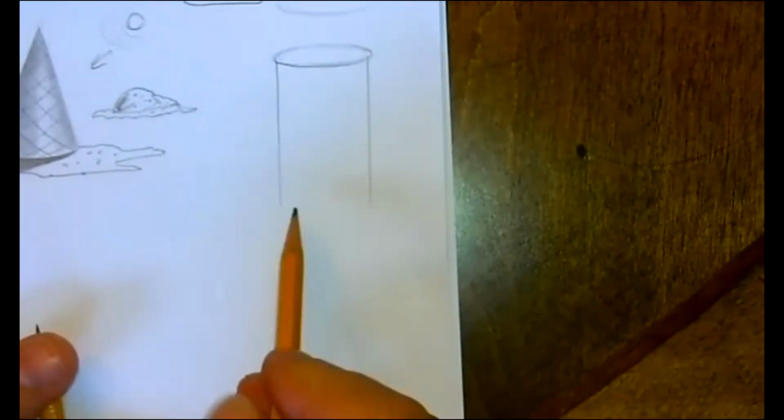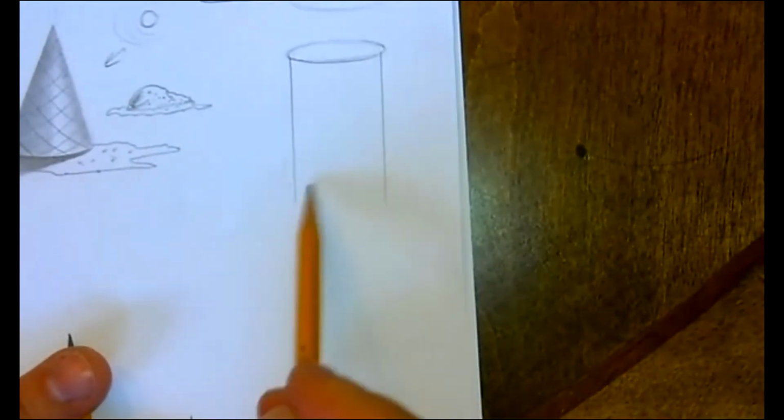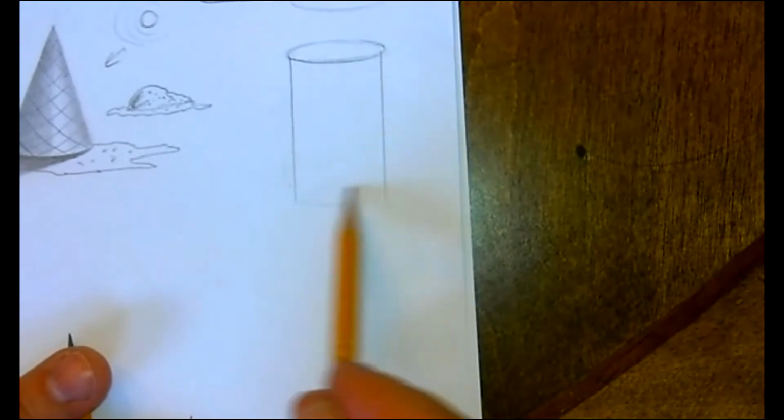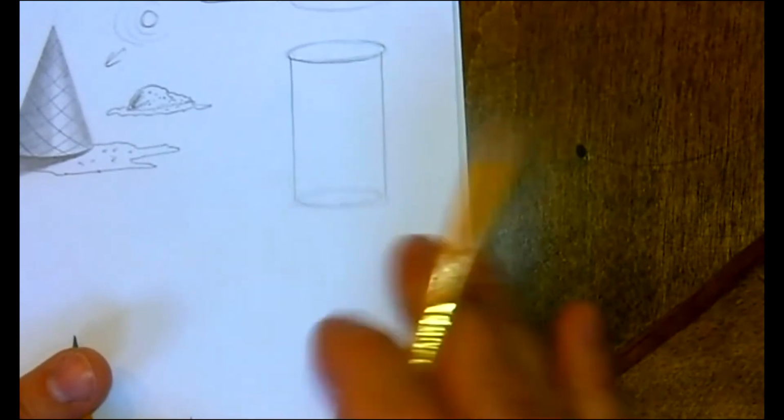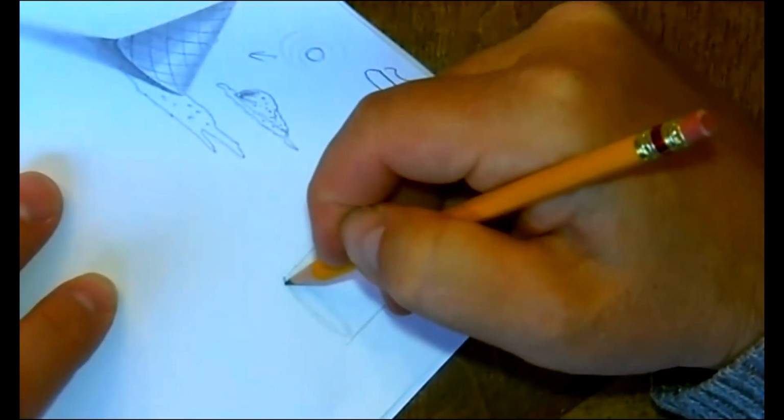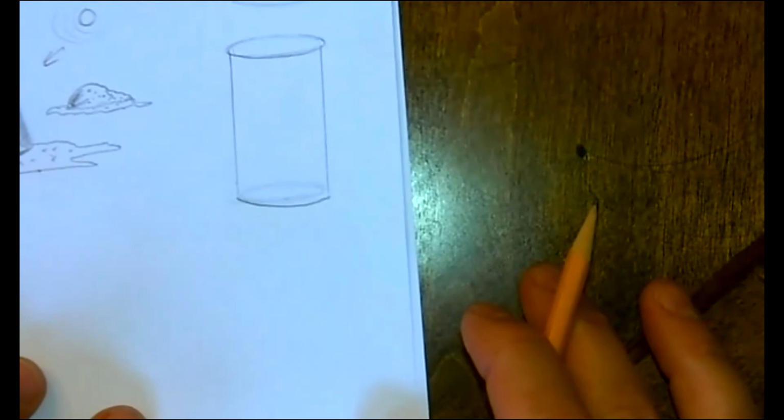And for the bottom, it's much like the cone. You have another one here. Of course, we don't want this to be transparent. Really, we just need this curve right here. There we go. I didn't do the best with that. We'll give that another go. Yeah, good enough.